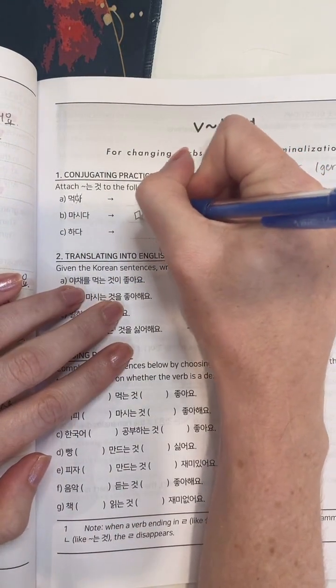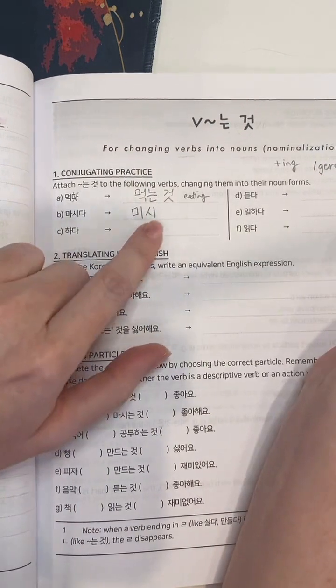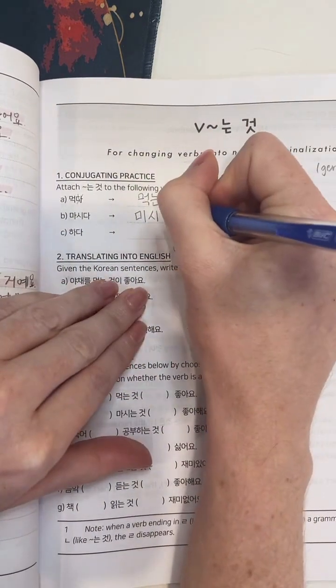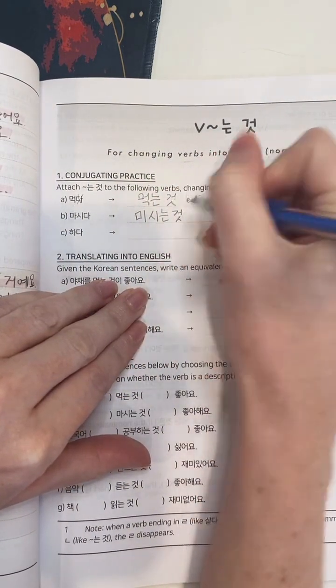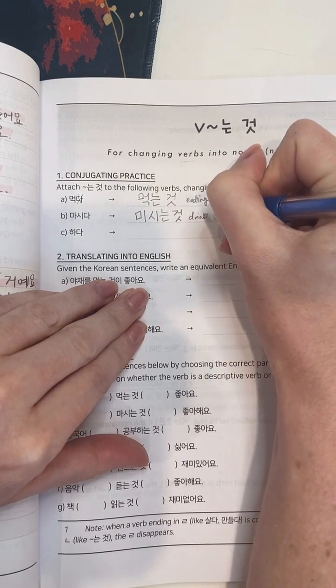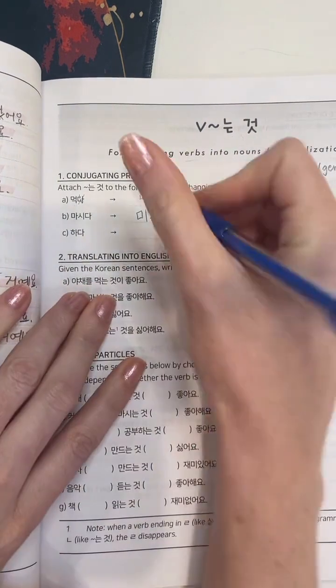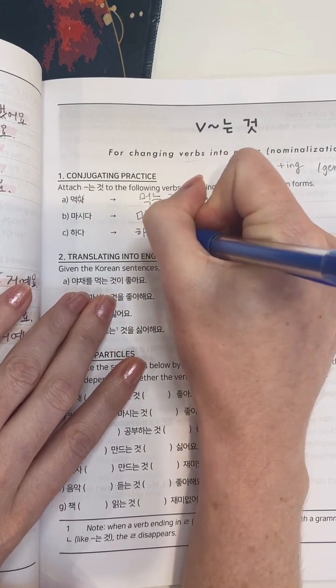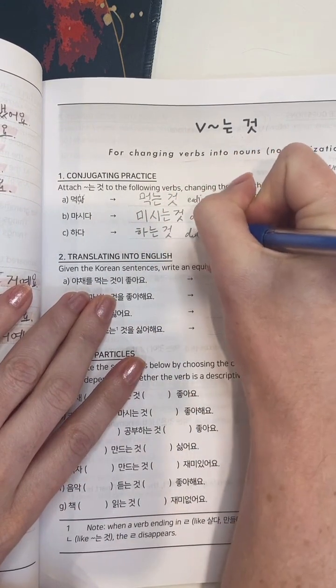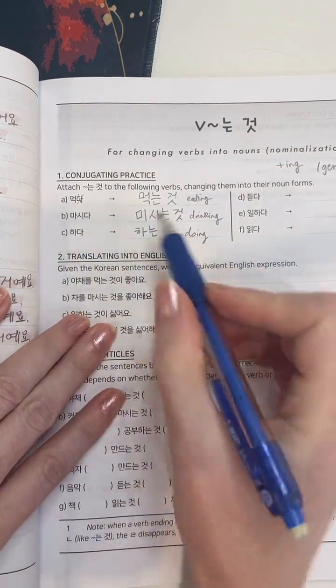Next we have 마시다, which means to drink. Again, we just take our verb stem, which is the verb minus 다, and we add 는 것, and this is drinking. 하다 becomes 하는 것, which means doing. So the verb 하다 means to do.